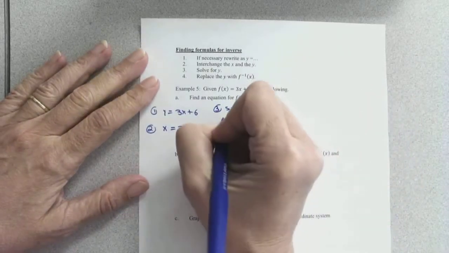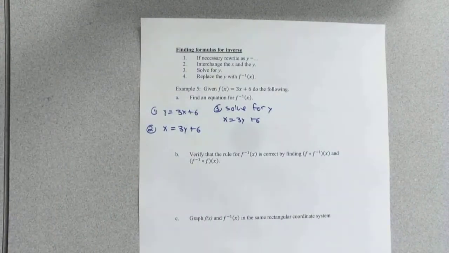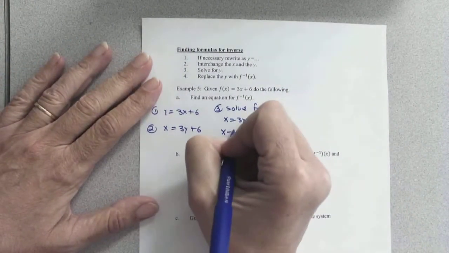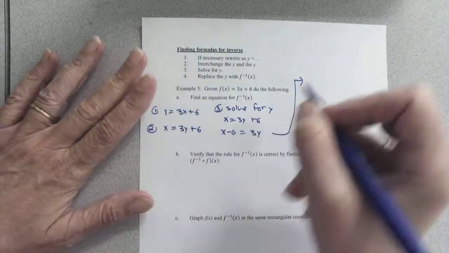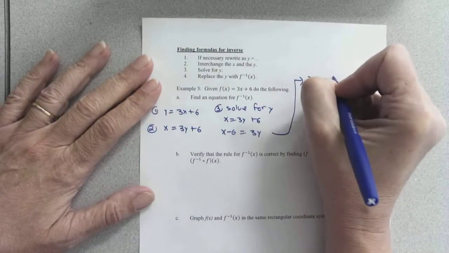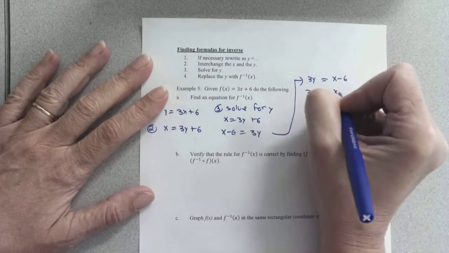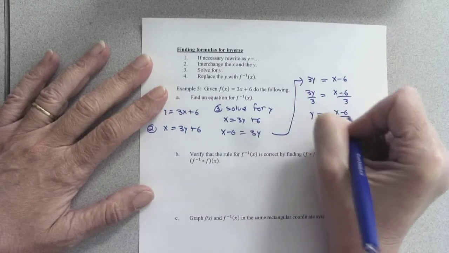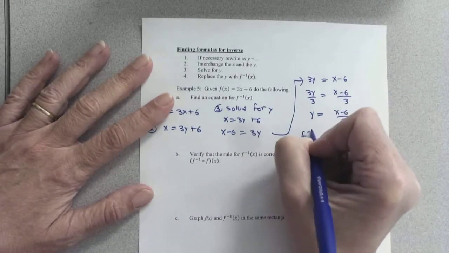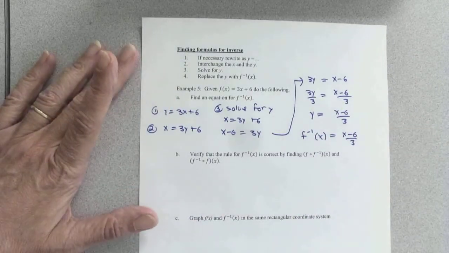Solve for y. So x equals 3y plus 6. Let's just move that 6 to the other side. So x minus 6 equals 3y. So that's 3y equals x minus 6. Divide both sides by 3. And I get y equals (x minus 6) over 3, or I can say f inverse equals (x minus 6) over 3.